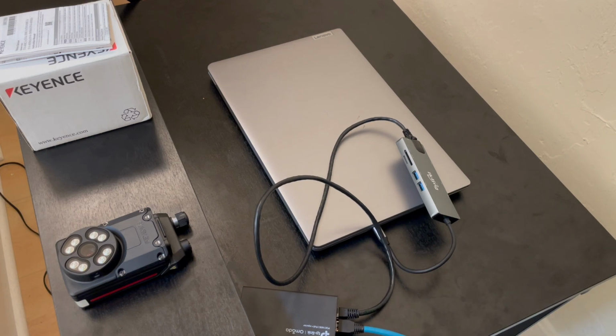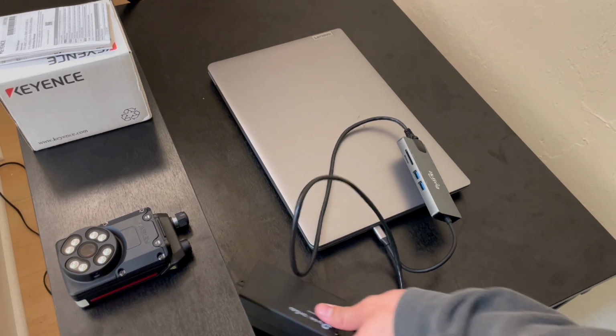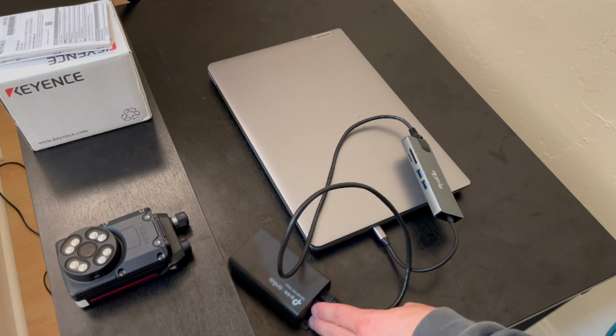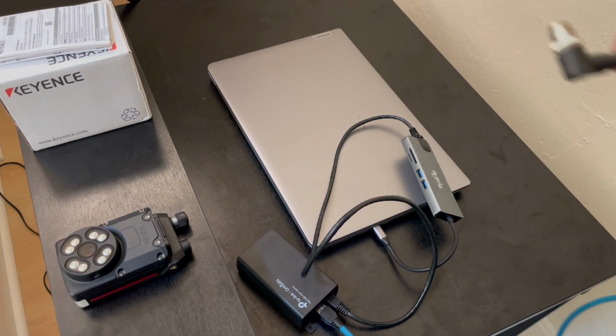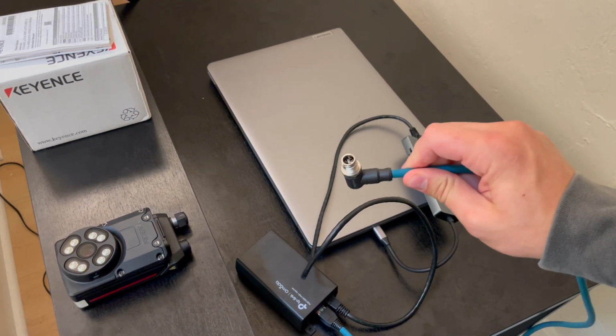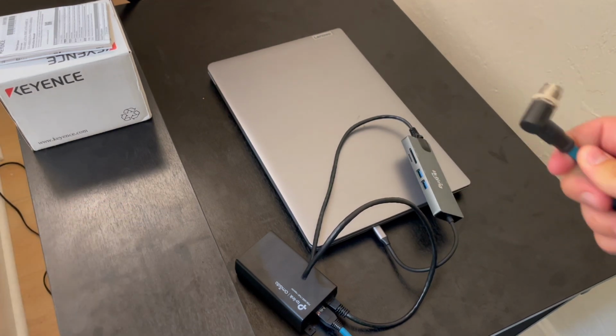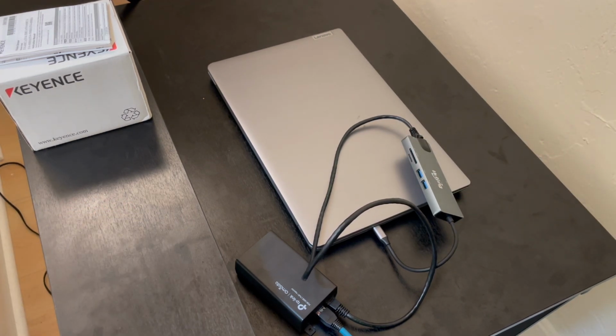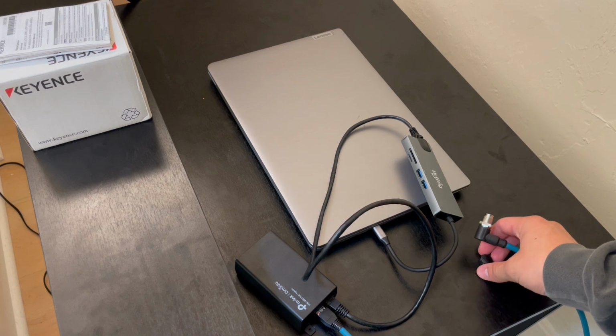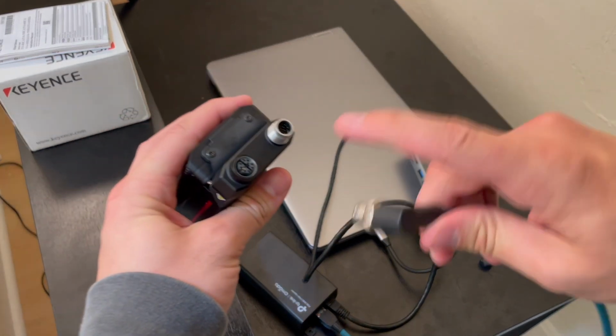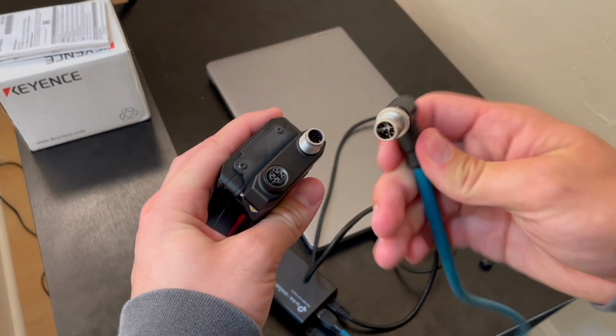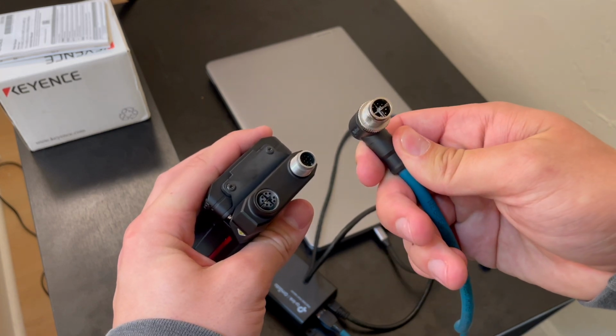Cool. So next thing I can do, there we go. All right. So now I can take the M12 ending of this Ethernet cable and plug it into the Keyence camera. We're going to be looking at this port here and this connector like this.